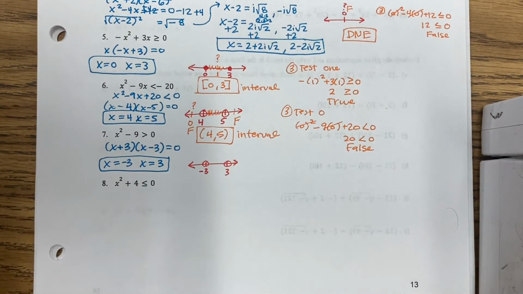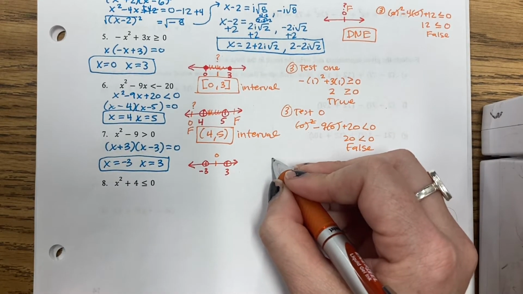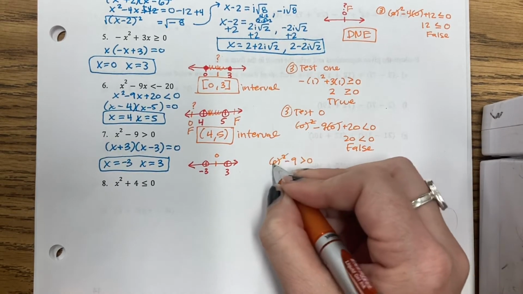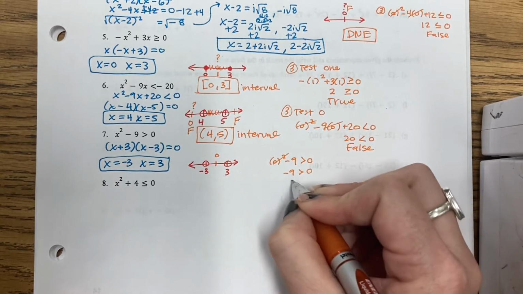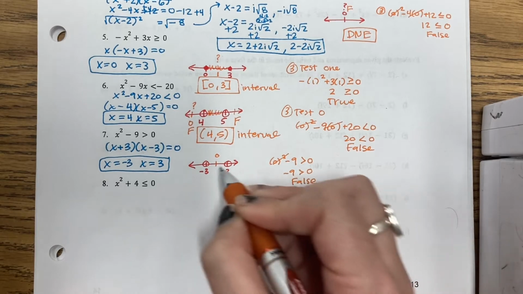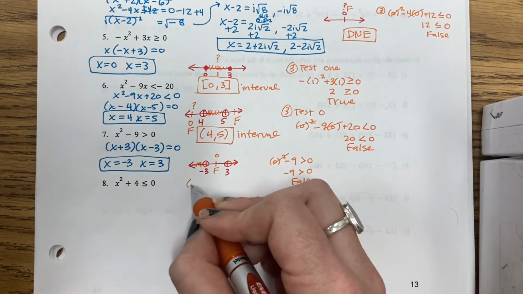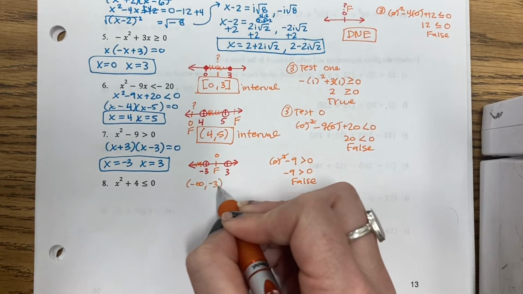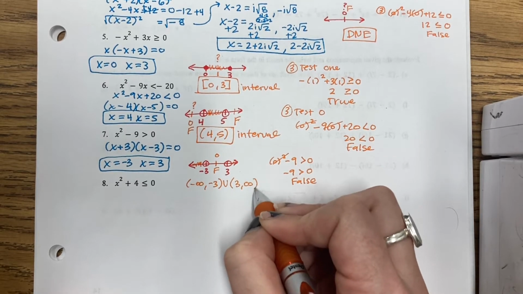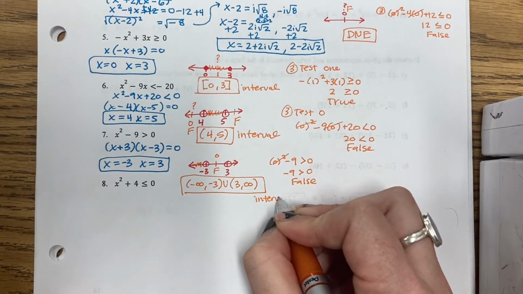And now I'm going to test 0. 0's in the center. 0 squared minus 9 is negative 9, greater than 0? False. Negative 9 is not bigger than 0. So because this is false, I shade outside. Parentheses because of the open dots. Interval.